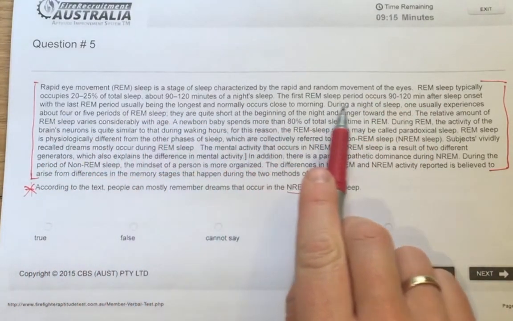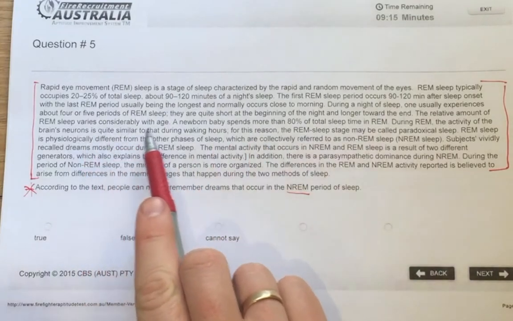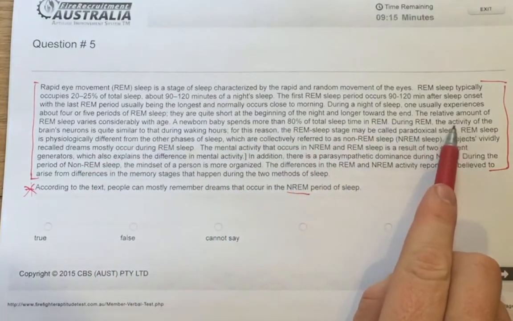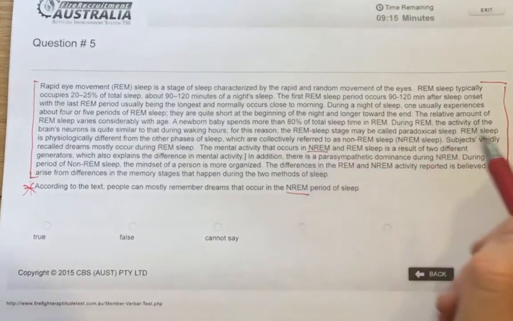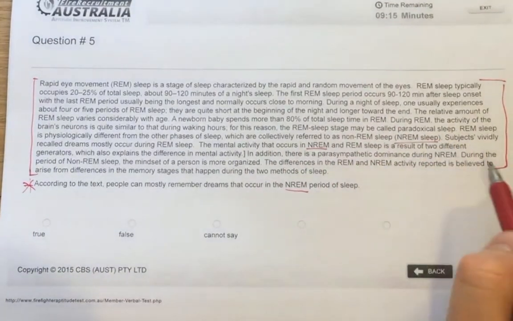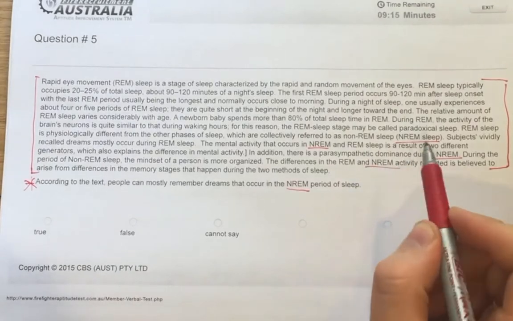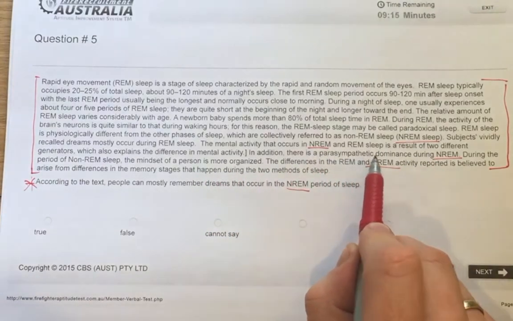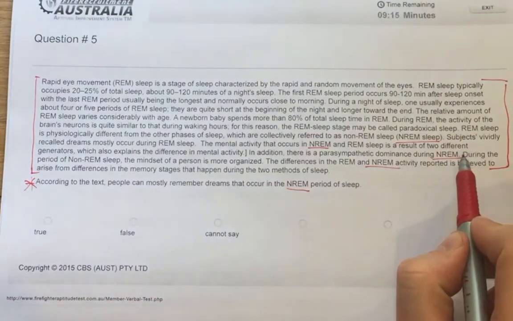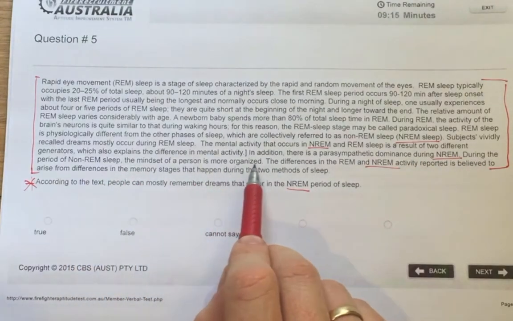So looking for NREM. Okay, not right. There we go, there, and there. Then I'll read that. The mental activity that occurs in NREM and REM sleep is a result of two different generators, which also explains the difference.